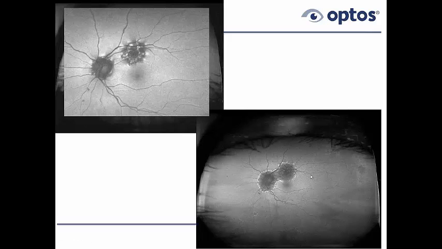We have a couple of questions here about doing AF with kids. Like when do you suggest starting doing autofluorescence, and do you think that they should be dilated first, or is it fine to do it without dilation?